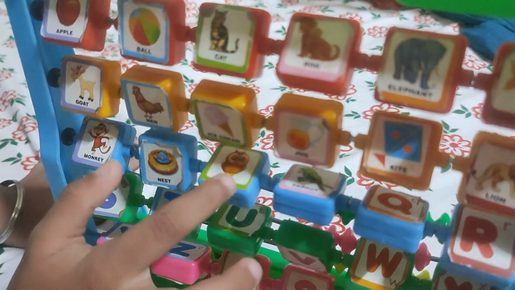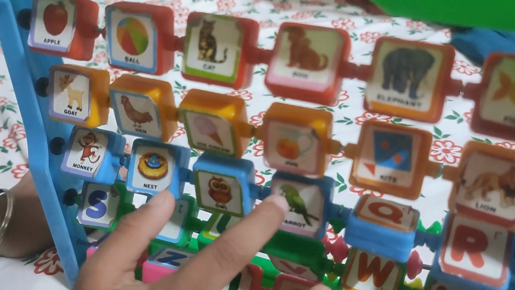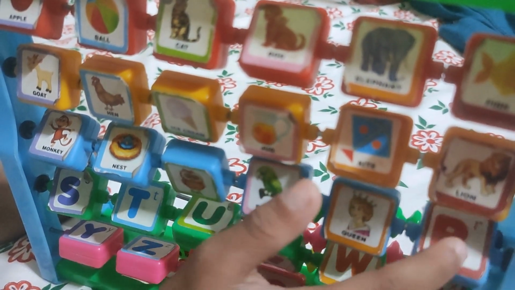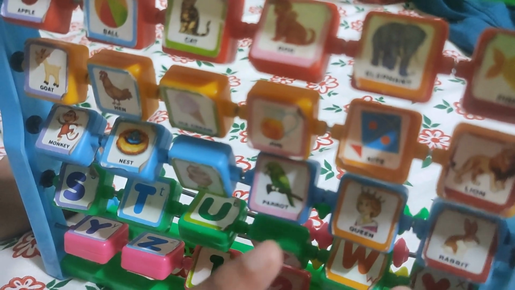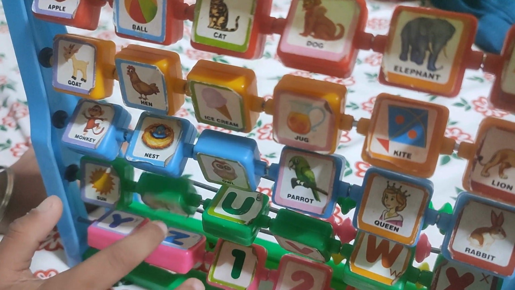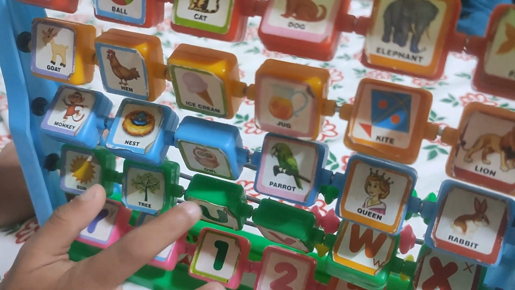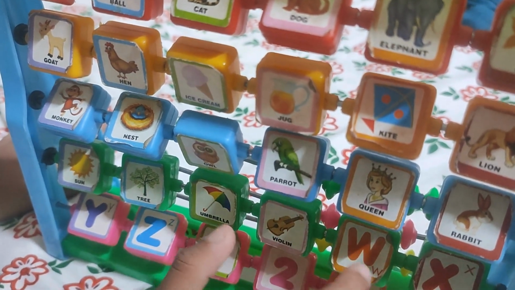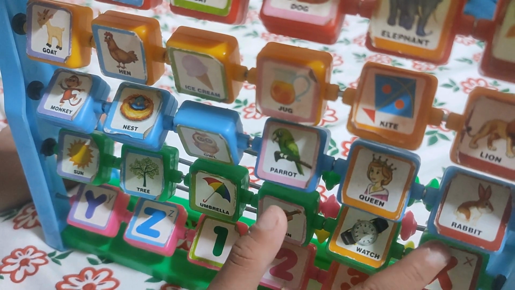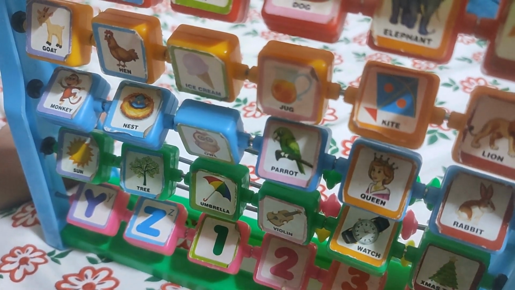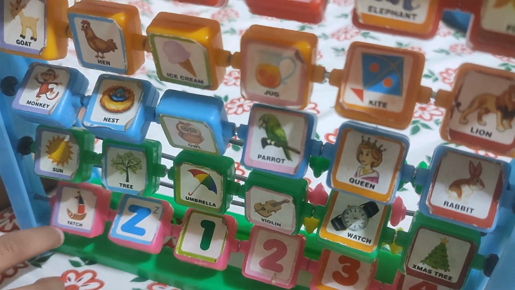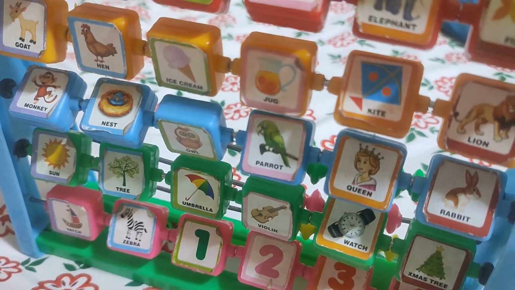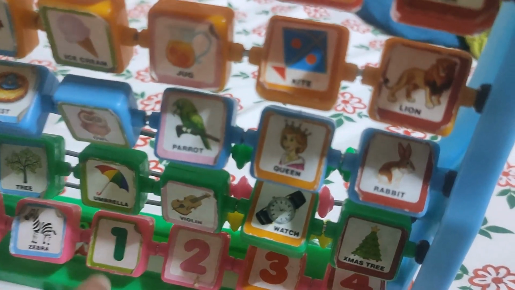for nest, O for owl, P for parrot, Q for queen, R for rabbit, S for sun, T for tree, U for umbrella, V for violin, W for watch, X for Xmas tree, Y for yacht, Z for zebra. Next is 1, 2.